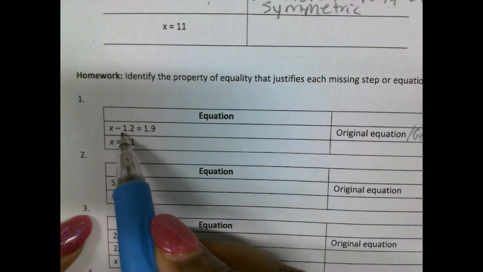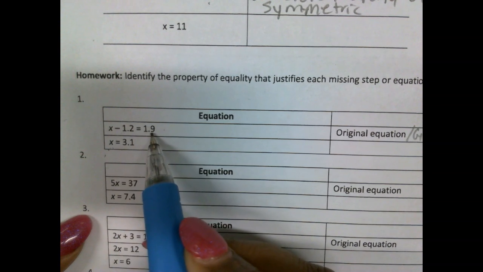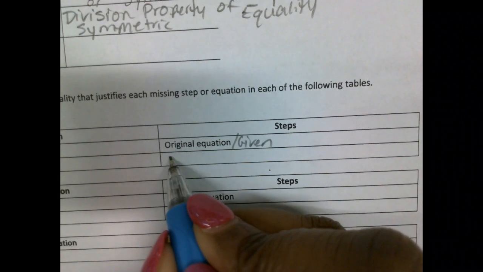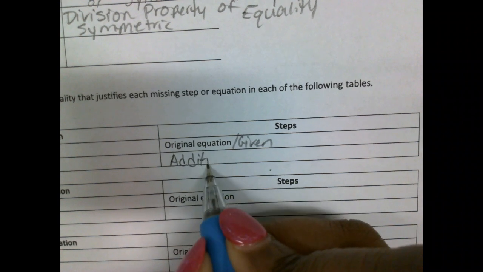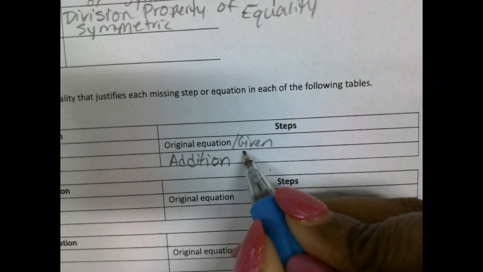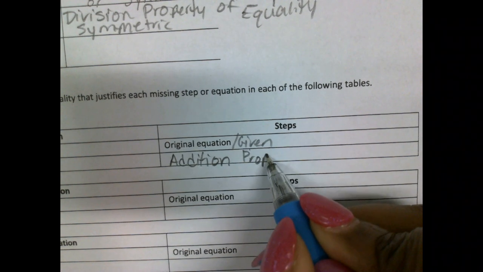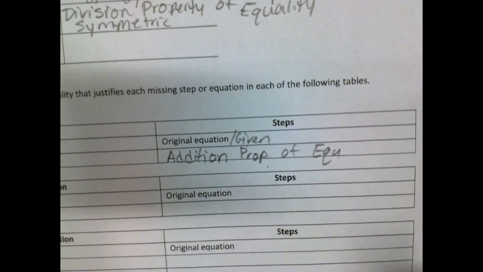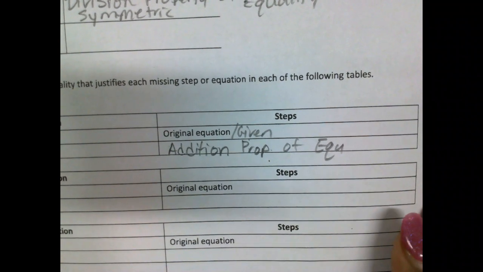When they added 1.2 here, that canceled this out, which is why you're left with this X. When they added 1.2 to this side, that's how you get that 3.1. What property is that? Addition property of equality. And for those of you who don't want to write the whole thing, you can abbreviate it with a couple of letters so we'll know what you're talking about.